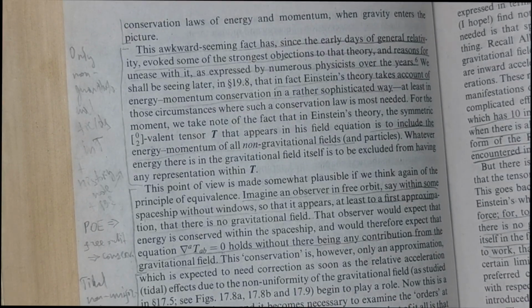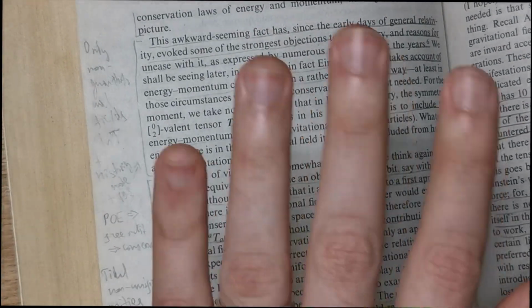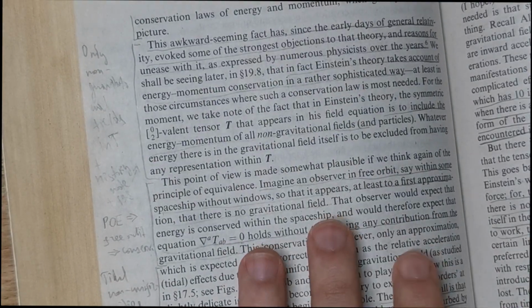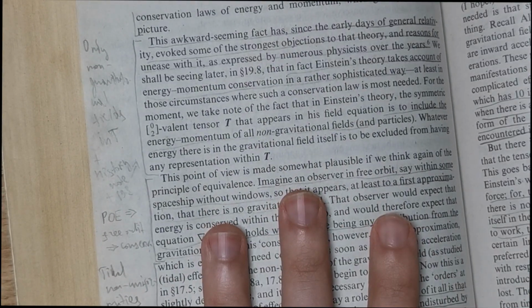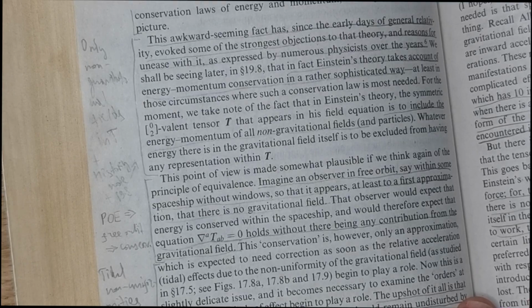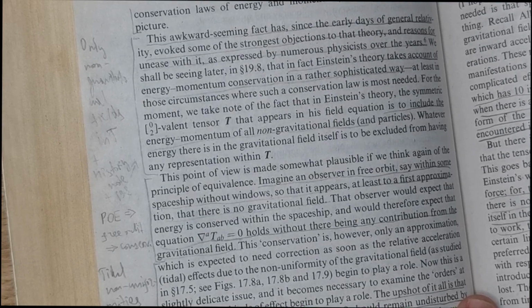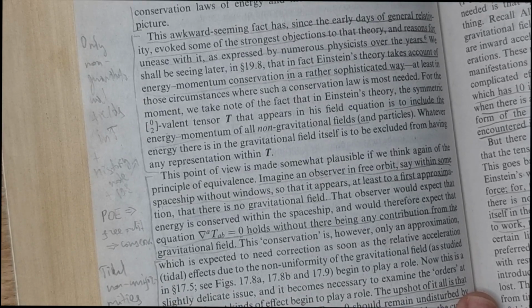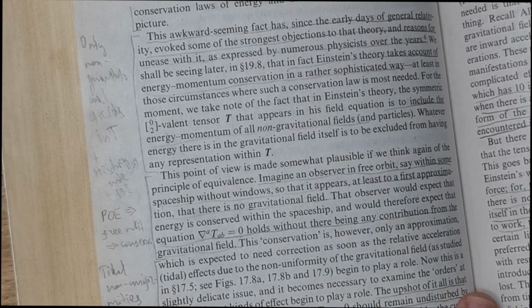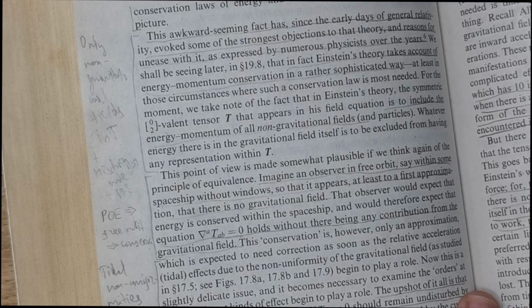He promises to explain everything later, at the end of the chapter in 19.8, where we will see how to take care of the energy momentum tensor for gravity and how gravitational energy comes into play. So we need to wait for that.